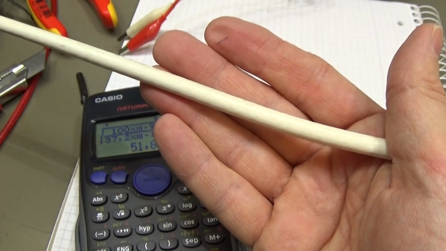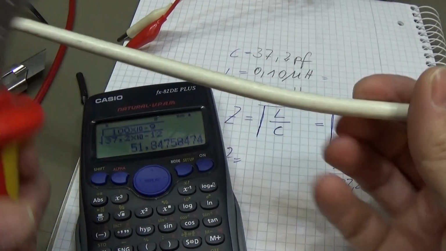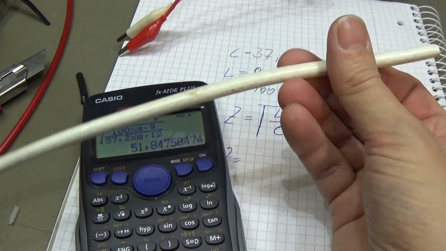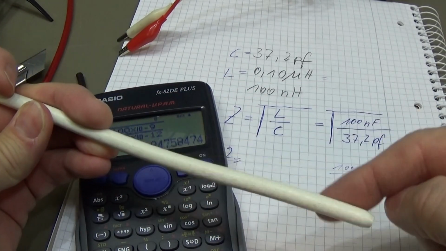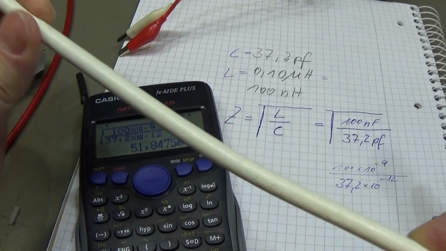So it is sometimes really tricky, and therefore, once again, I do not measure the length. I just cut it here somewhere. All right, so that is what I have. Let me take off the insulation here, and then let's do exactly the same.